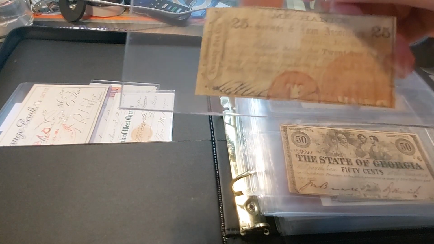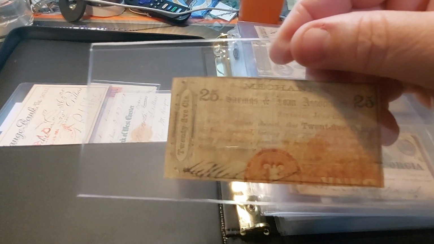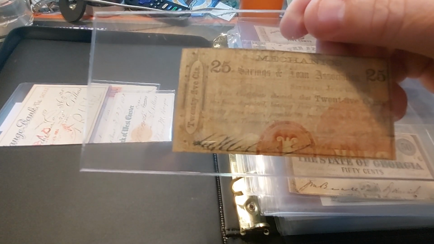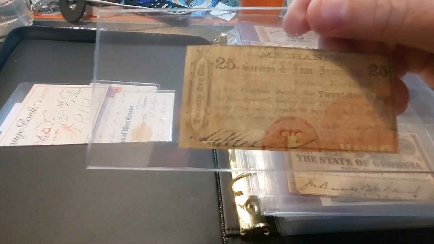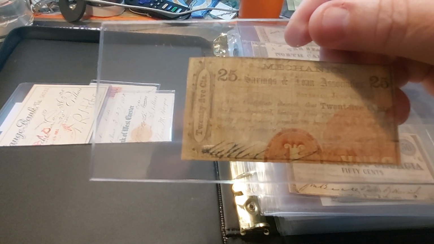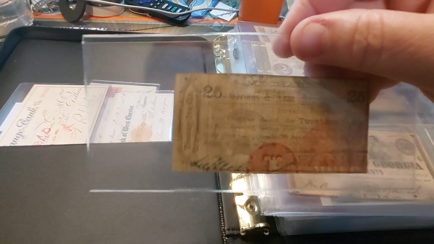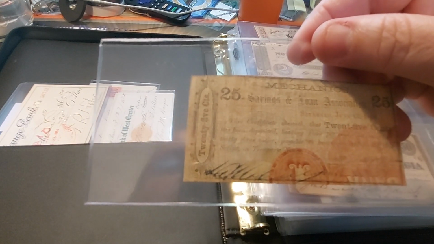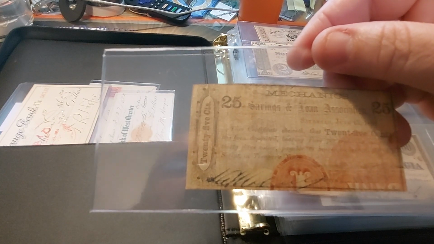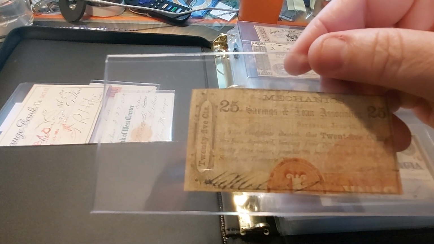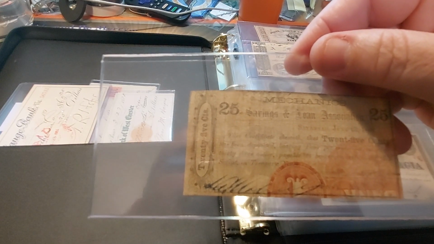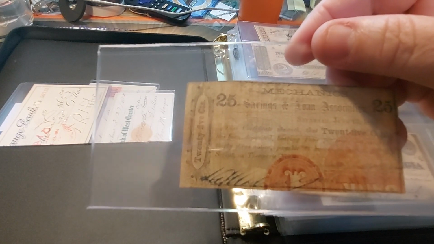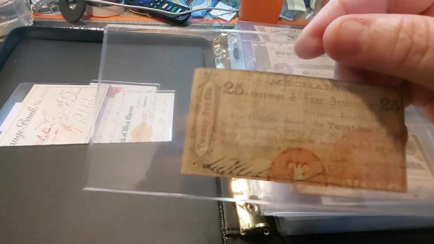And also what they did is printed money. They would cut up and put stamps on it for like 25 cents and stuff. These were remainder notes from companies or from loaners for companies, like the Mechanics Saving and Loan Associates from Savannah, Georgia.